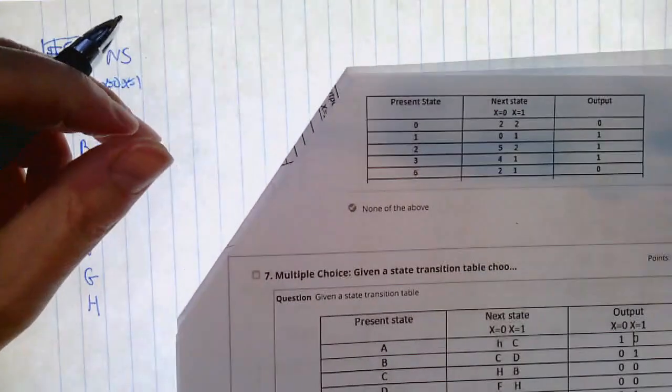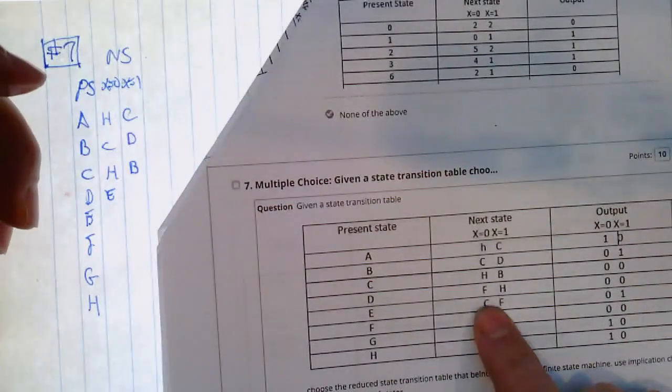We can try. Yes, we can certainly try. I'm not going to rush it though, because I'll probably mess it up. So let's do the present state: A, B, C, D, E, F, G, H. Let's do the next state: X equals 0, X equals 1. H, C, C, D, H, B, E, it's not E, it's F.